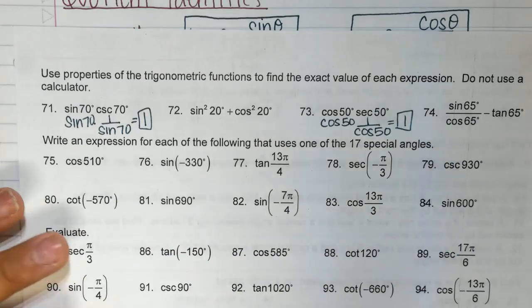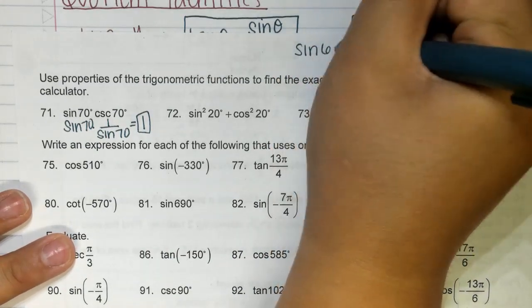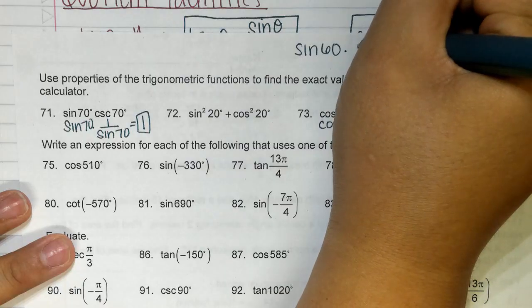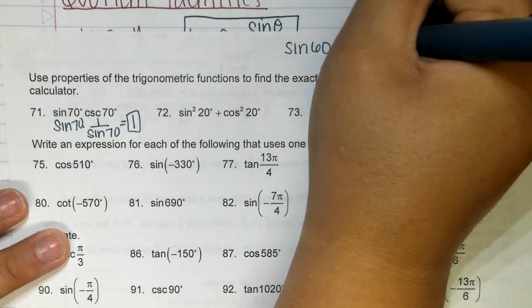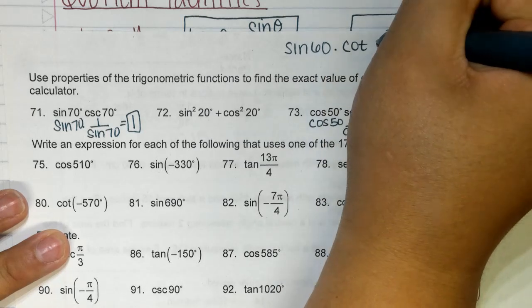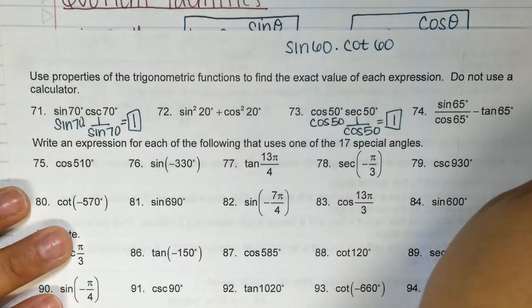Is it always going to equal 1? No, I could totally do something like, what is the sine of 60 times the cotangent of 60. Well, what do we know cotangent is? What did we just learn about quotient identities?